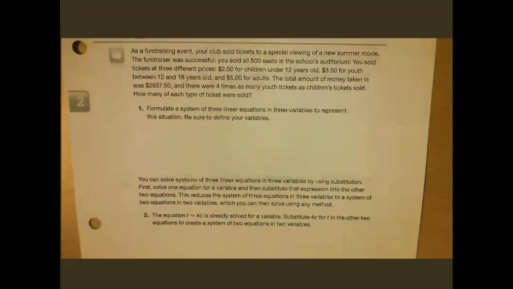Alright, today we're going to be solving three variable systems. We're going to start by doing a word problem here so that we can formulate a three variable system of equations. It says, as a fundraising event, your club sold tickets to a special viewing of a new summer movie. The fundraiser was successful. You sold all 800 seats in the school's auditorium.